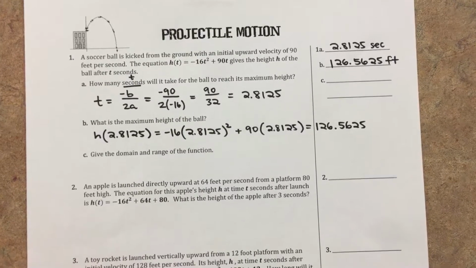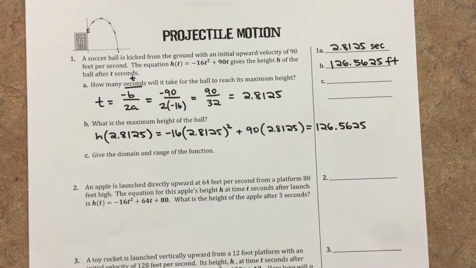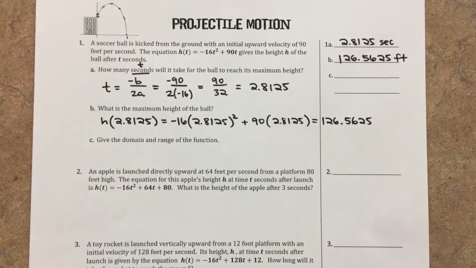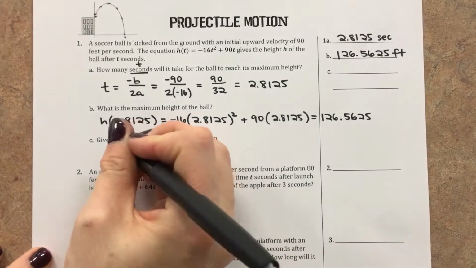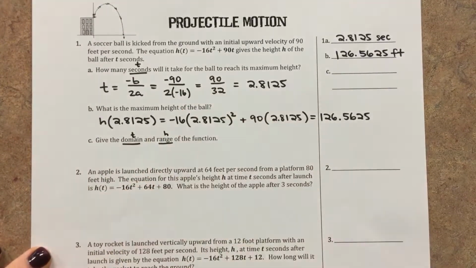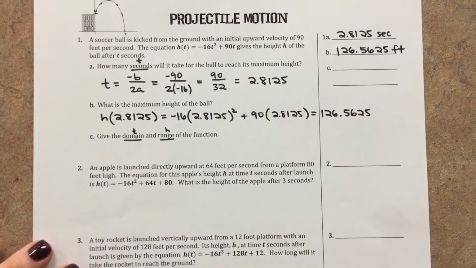And finally, part C, give the domain and range of the function. Domain is normally all the x's, but now it's all the t's, and range is normally all the y's, but here it's all the h's. So domain is all the possible values of t, the range is all the possible values of h, because those variables have now replaced our x and our y.